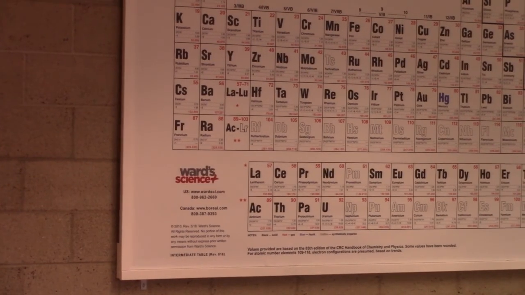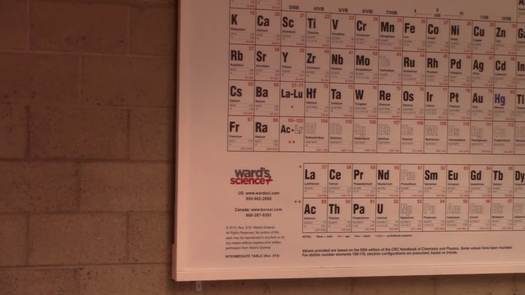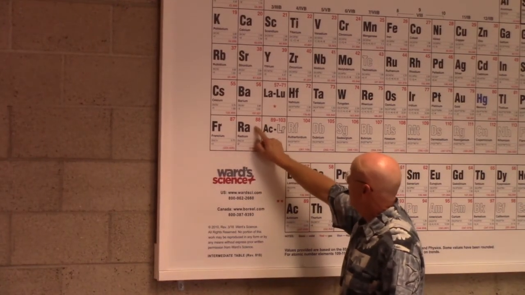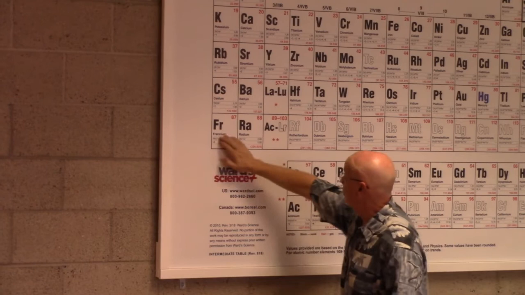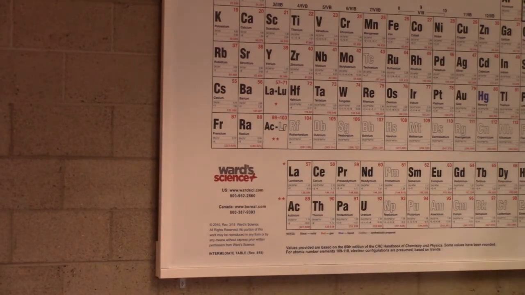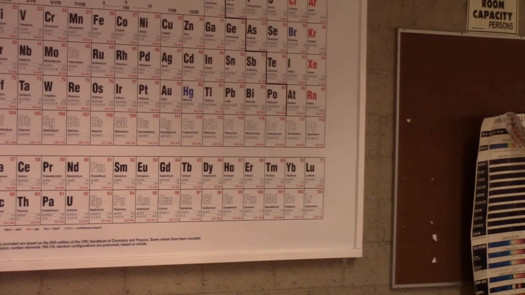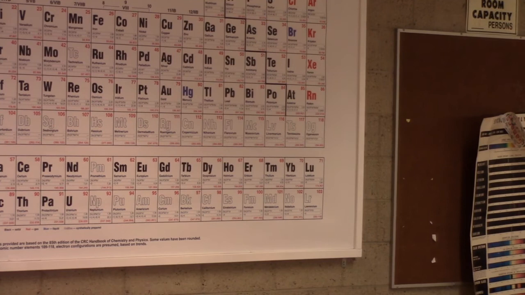There it is, number 88. And so right here, number 88. And you can see now when we lose 2 protons, we're going to get over here to the noble gas radon.